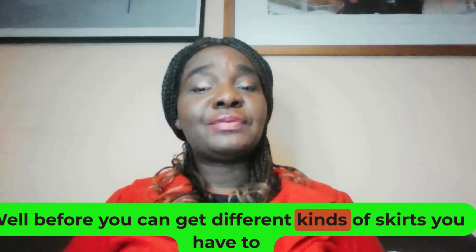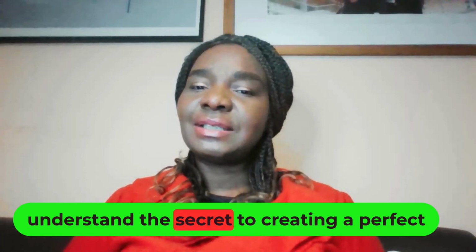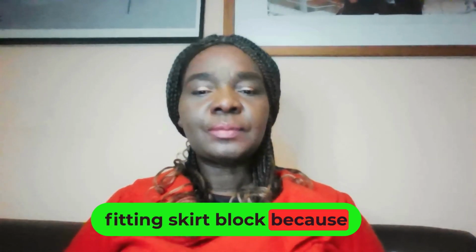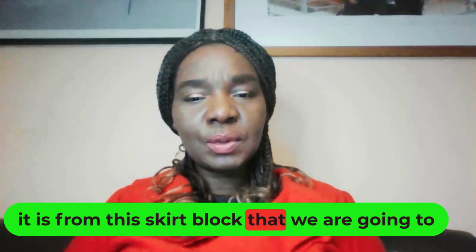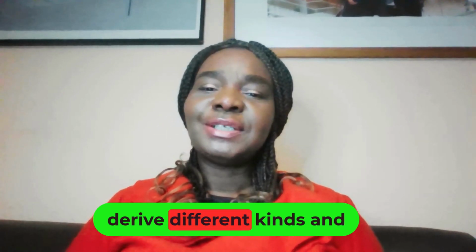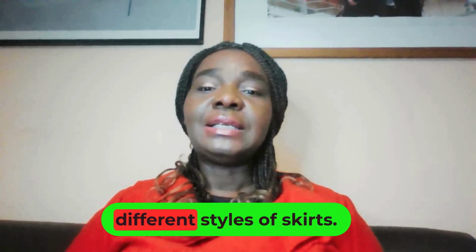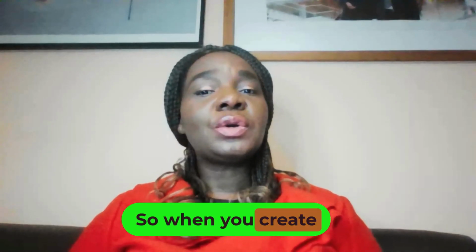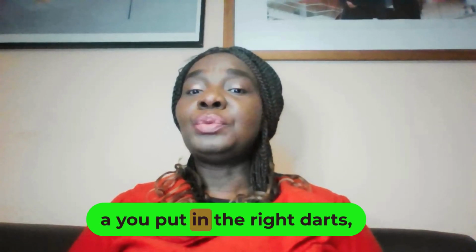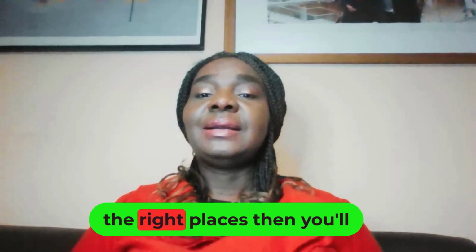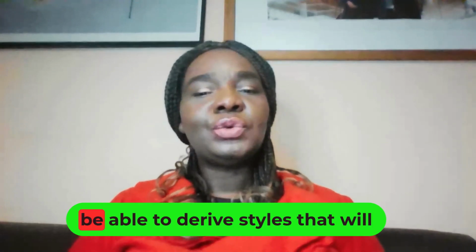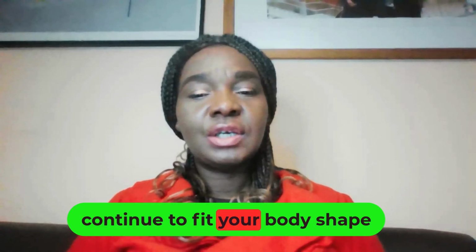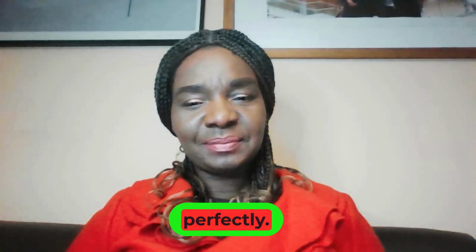But before you can get different kinds of skirts, you have to understand the secret to creating a perfect fitting skirt block. Because it is from this skirt block that we are going to derive different styles of skirts. So when you create your block and you put in the right darts in the right places, you'll be able to derive styles that will continue to fit your body shape perfectly.